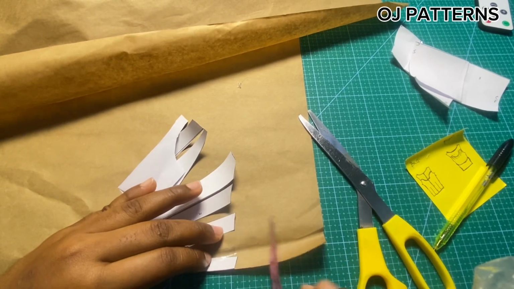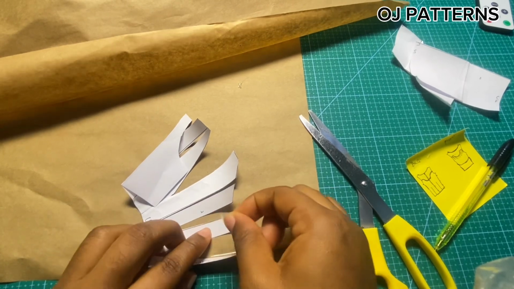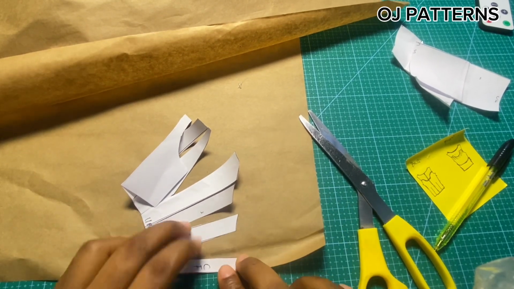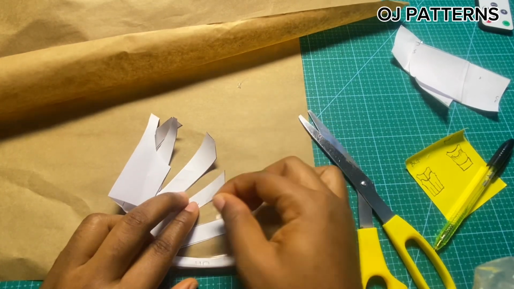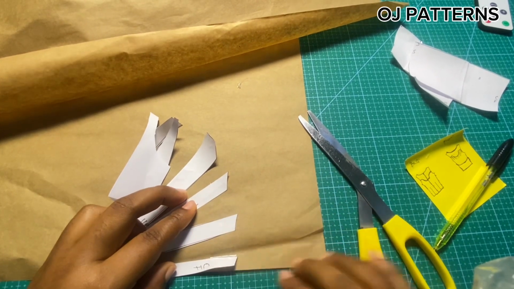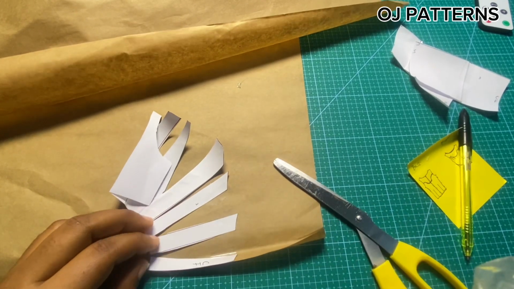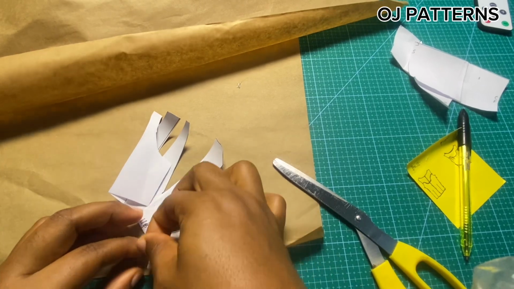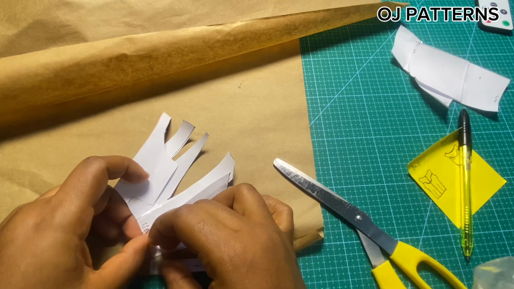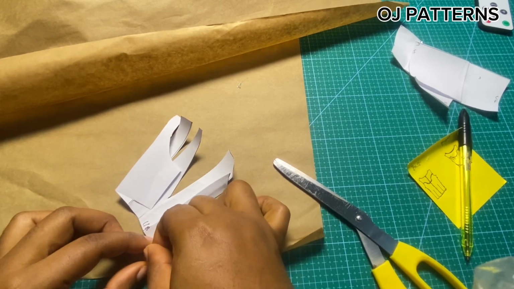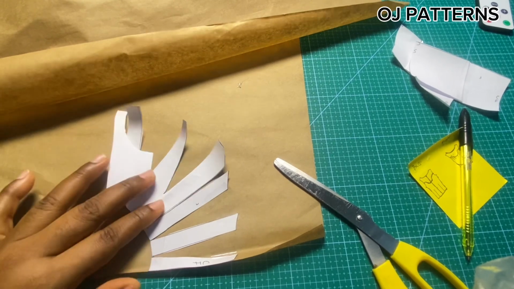If you're working with more, you have to use it all the way. Let me try and be careful.